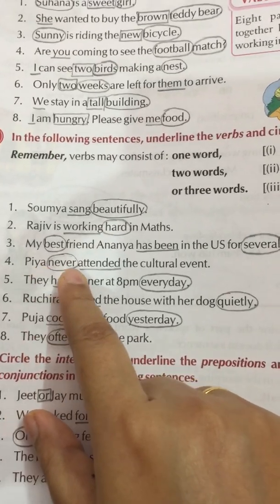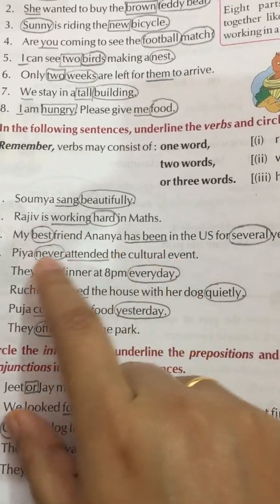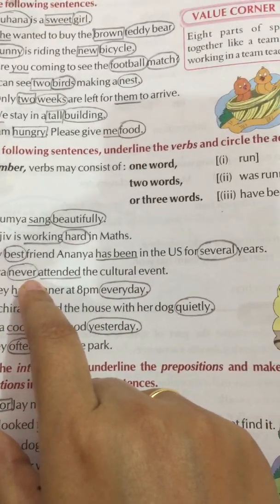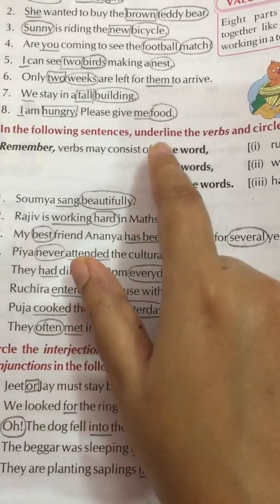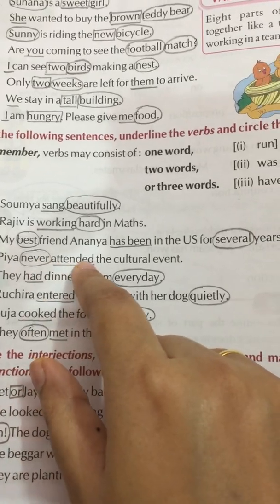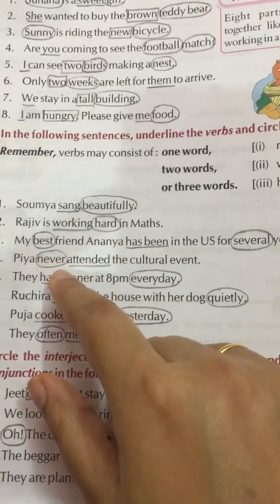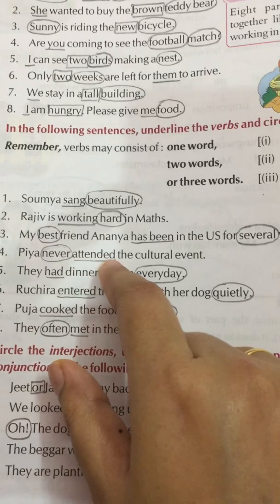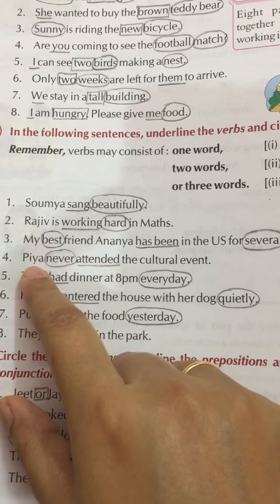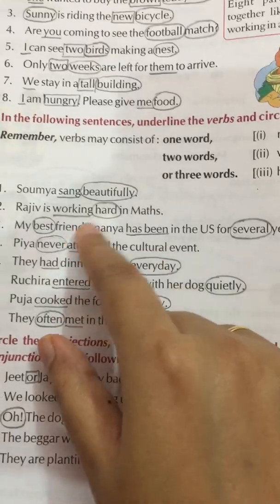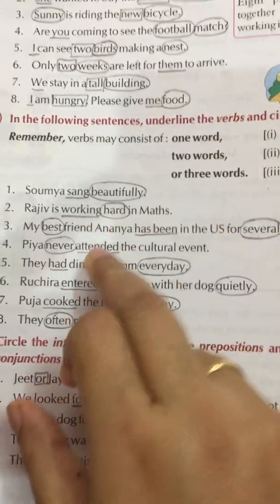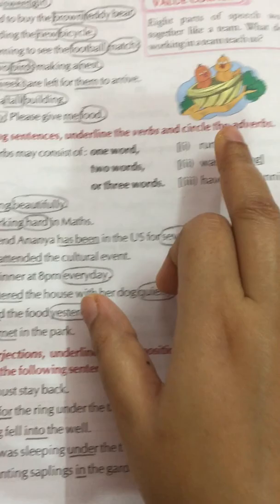Pia never attended the cultural event. Never is an adverb. And attended is a verb. Never attended. Never is an adverb. It is telling something more about this action. What did Pia do? Pia never attended. So attended is the verb. So we have underlined it, and never is an adverb.